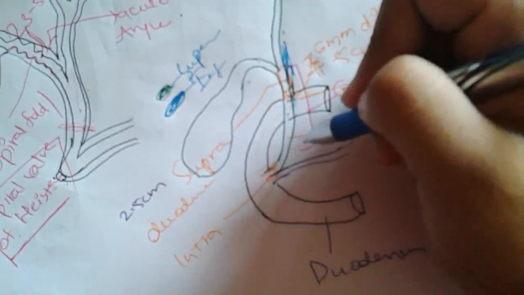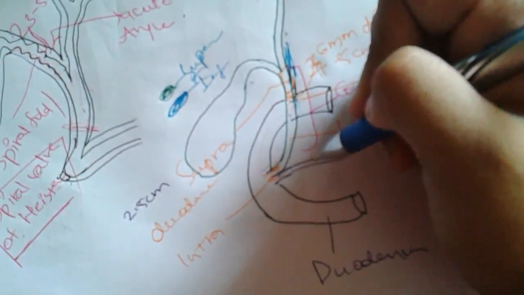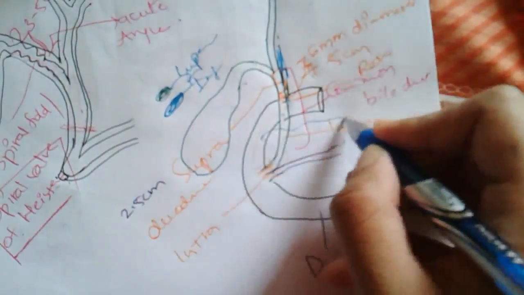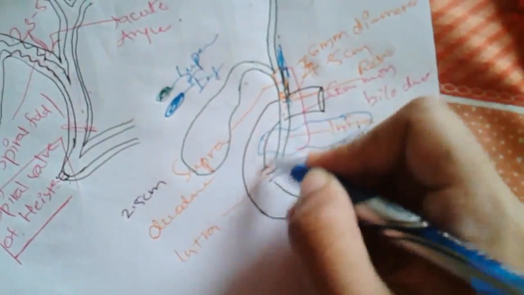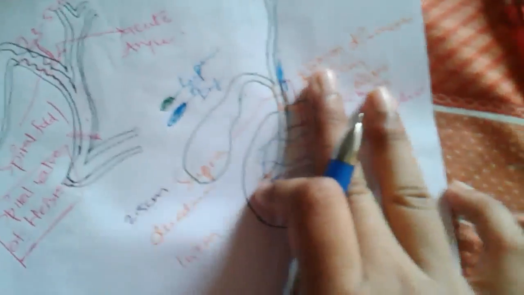And the infraduodenal part runs in the groove between the upper and lower parts of the posterior surface of the pancreas mainly, and anteriorly, here you will be finding the pancreas. Superior relation is pancreas and inferior relation is inferior vena cava. Okay, I think you got it now.